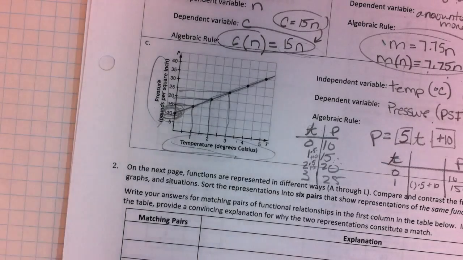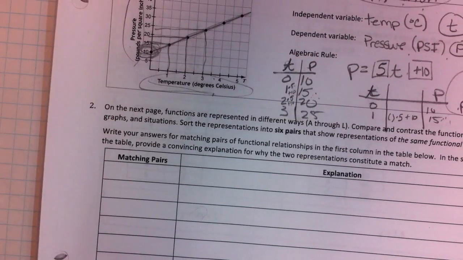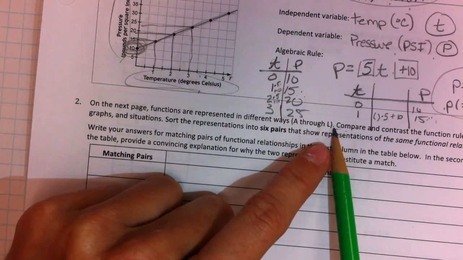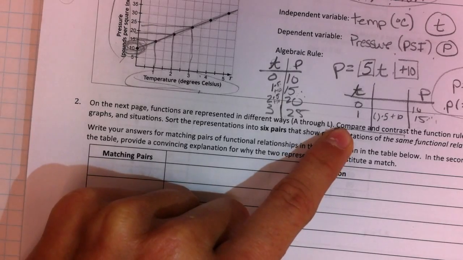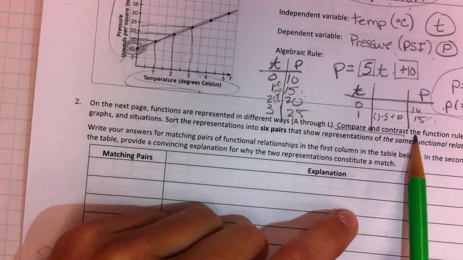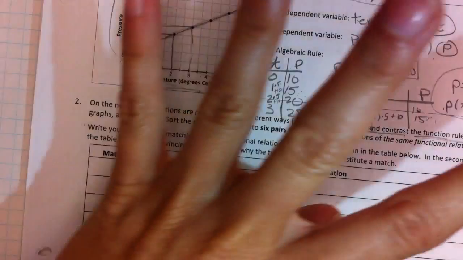All right, 6.4, part 2. The next part says, on the next page, functions are represented in different ways, A through L. Compare and contrast. Compare means how are they similar. Contrast means how are they different. The function rules, tables, graphs, and situations. There's our 4 ways again.